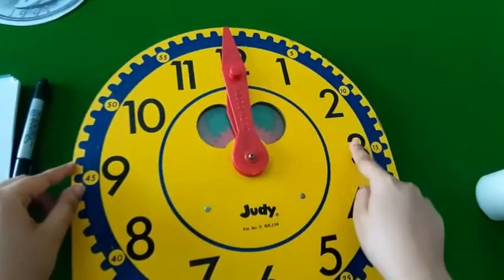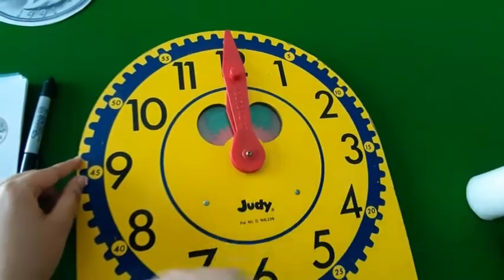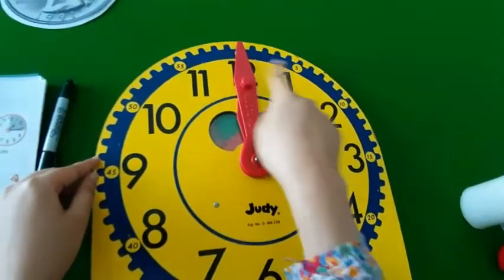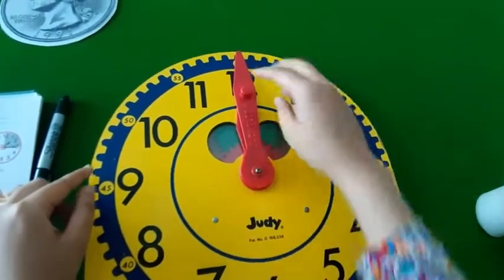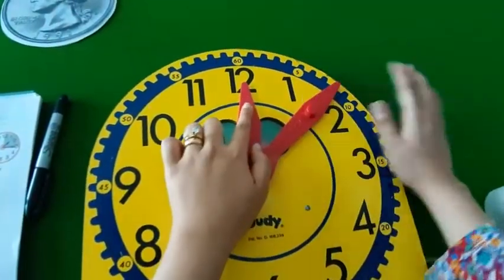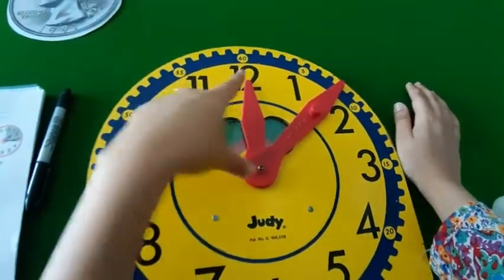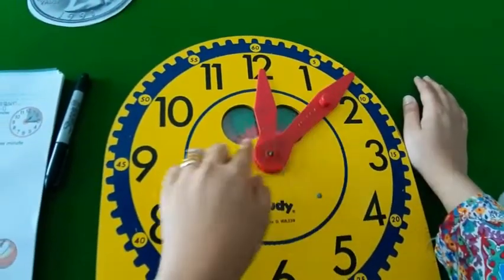And these big numbers, like starting from 12 and then going all the way back to 12, these are your hours. Okay, so what happens here is that this small hand shows the hours and this big one shows the minutes.